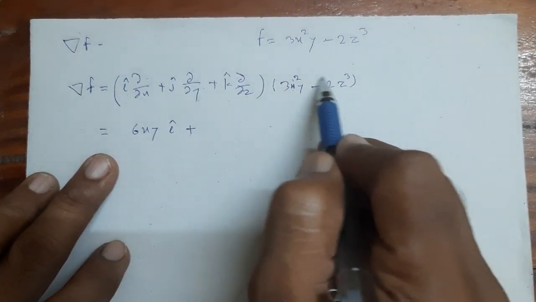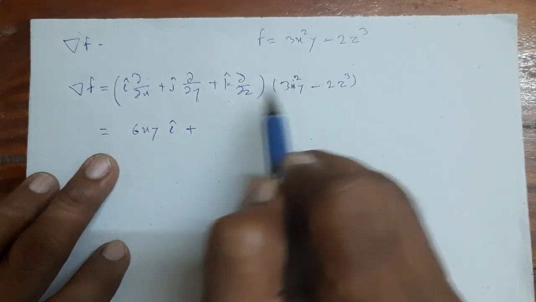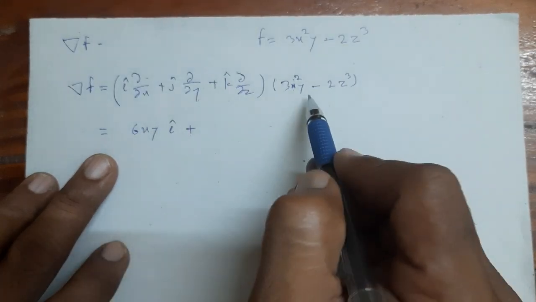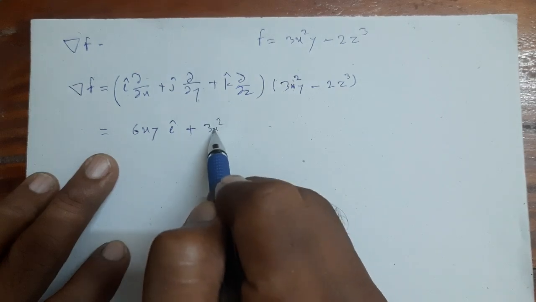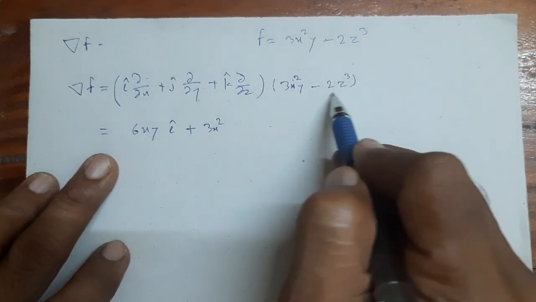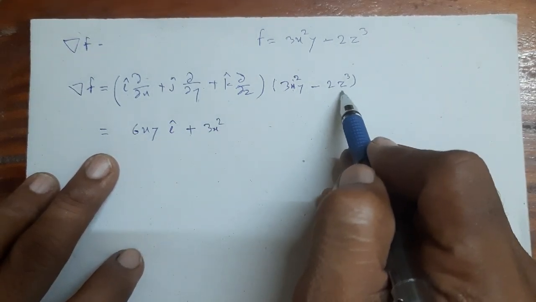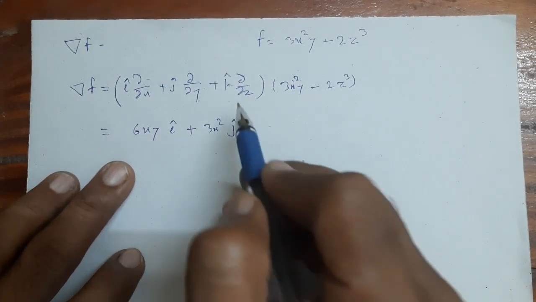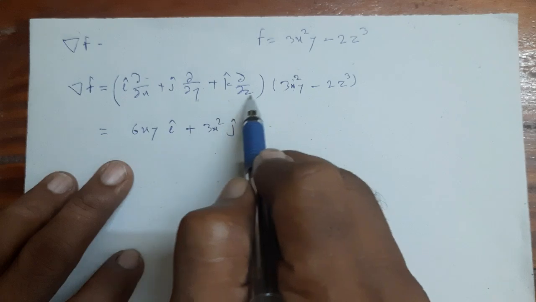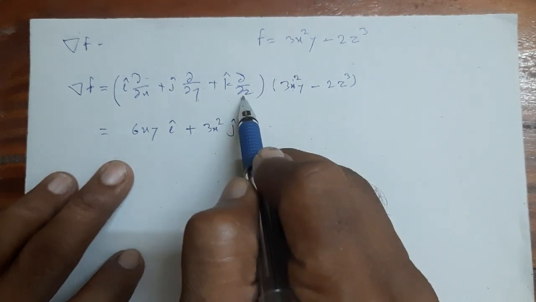Then we will have to differentiate this with respect to y, and that will be the coefficient of j cap. If I differentiate this with respect to y, then it is 3x square only. The derivative of the second term 2z cube with respect to y is 0, and therefore it is j cap. And for the third term, we will have to differentiate this function with respect to z.